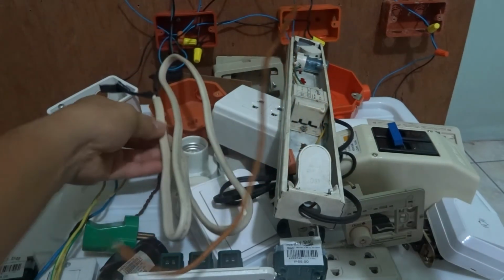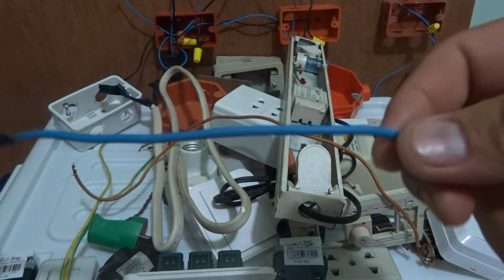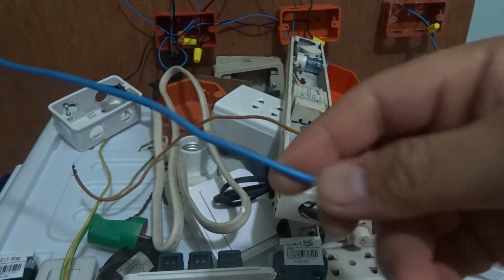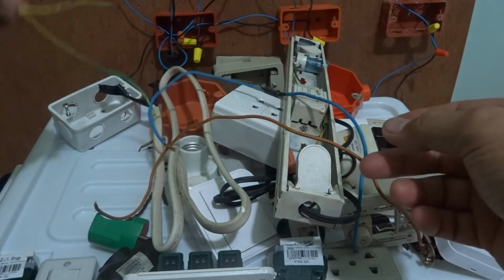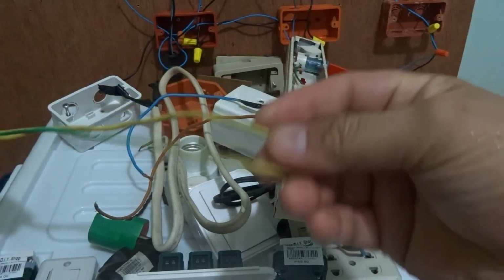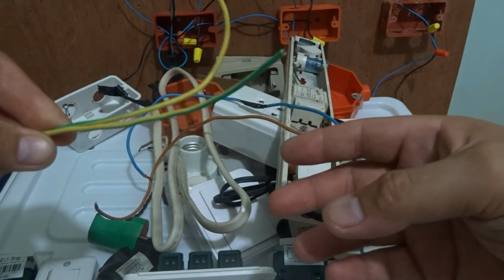The blue or black is used for neutral connection. The green or yellow is the ground earth connection.